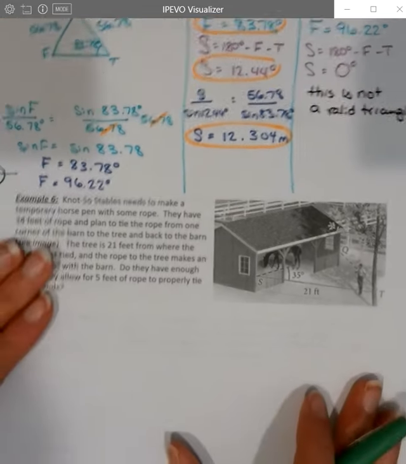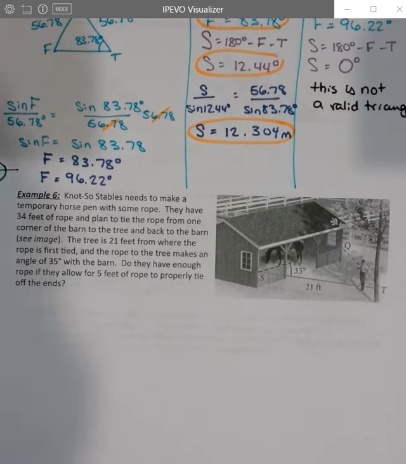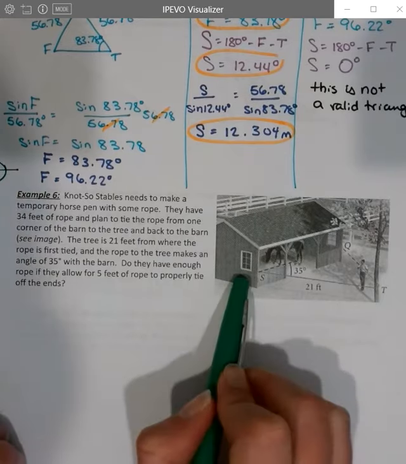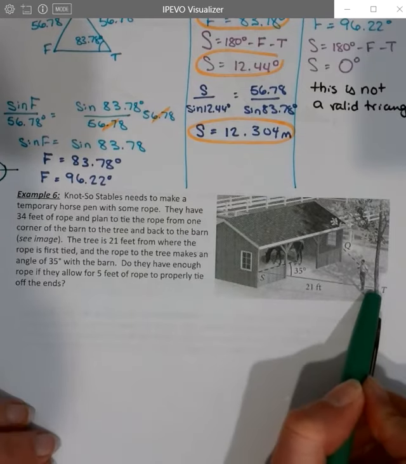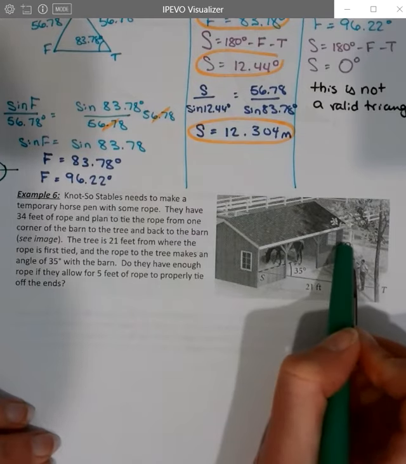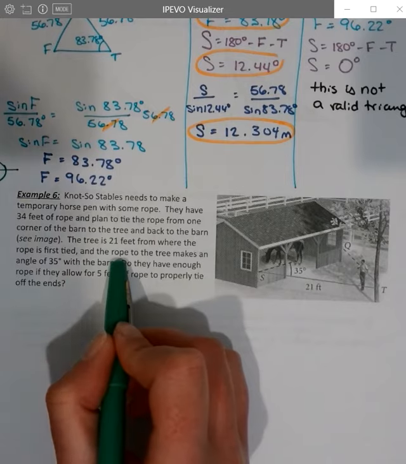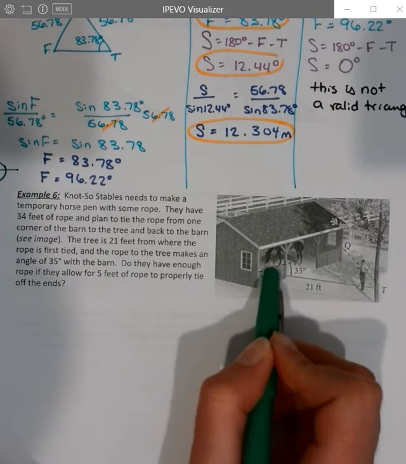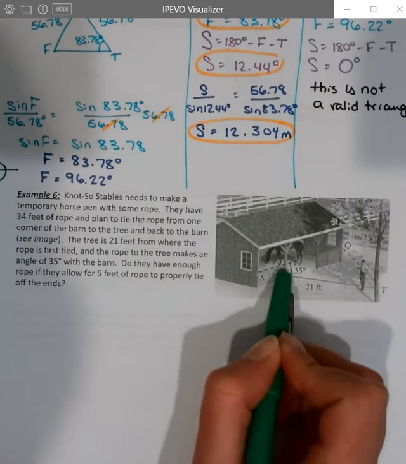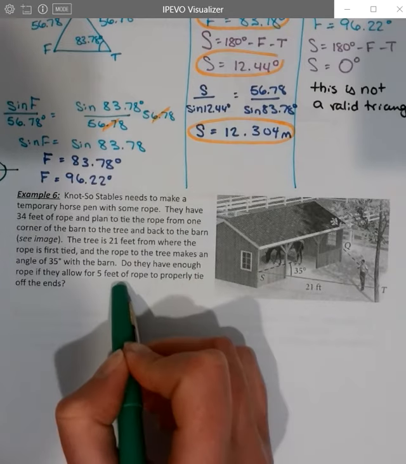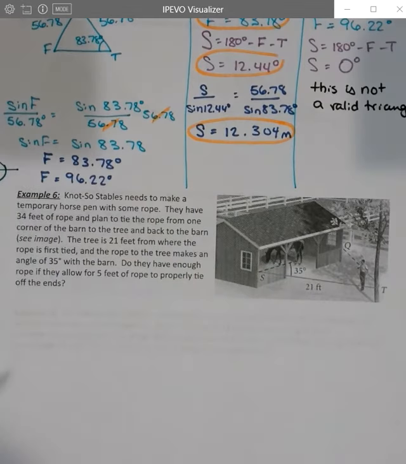All right, let's take a look at example 6. The not so stables needs to make a temporary horse pen with some rope. They've got 30 feet of rope and plan to tie the rope from one corner of a barn, go around a tree, and then back to the other corner of the barn. So the tree is 21 feet from where the rope is first tied, and then the rope to the tree makes an angle of 35 degrees with the barn. Do they have enough rope if they allow for 5 feet of rope to properly tie off the ends?